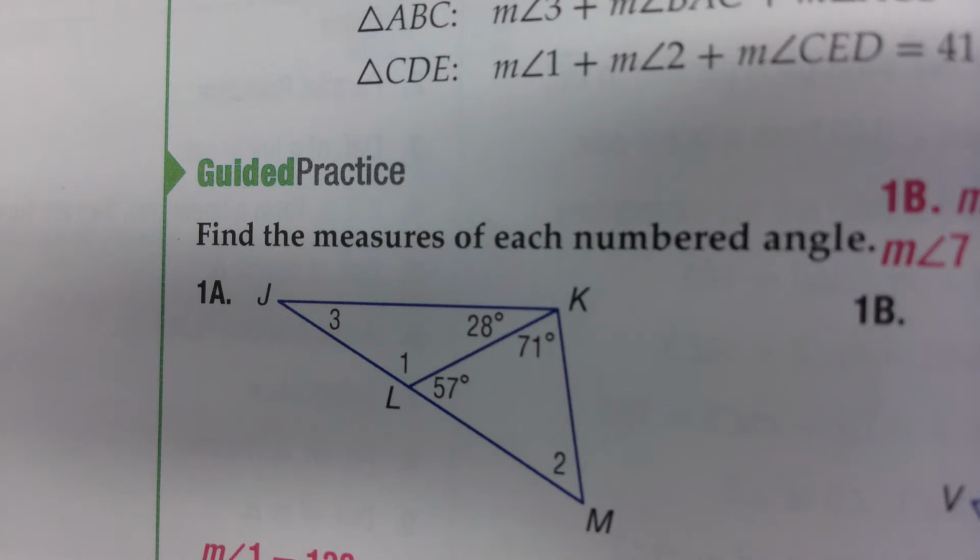Okay? So there's a couple different ways you can go about doing this. The most important thing you have to know is that the 3 angles add up to be 180. Alright, any questions on that theorem? Or are we okay with that?